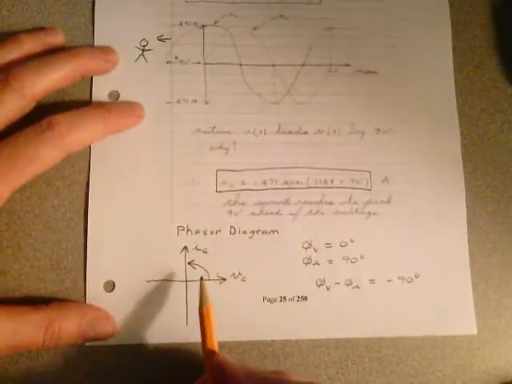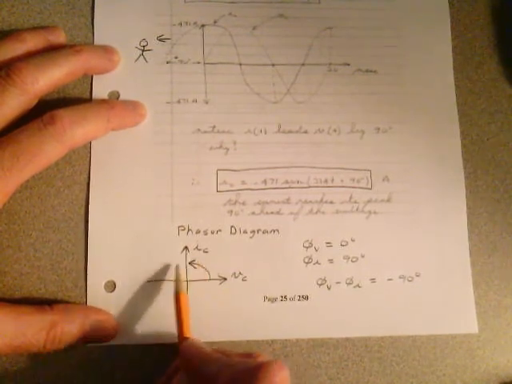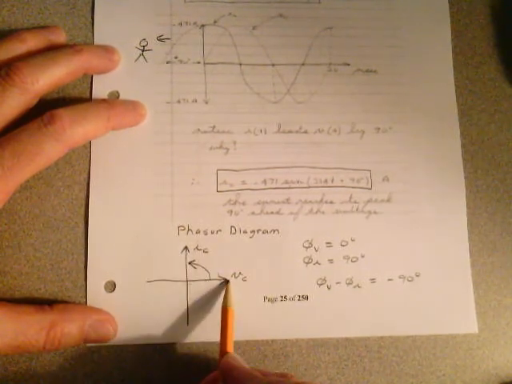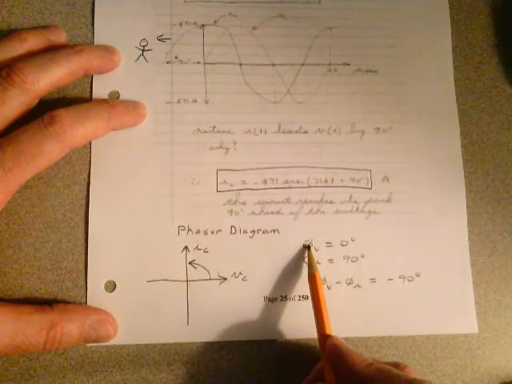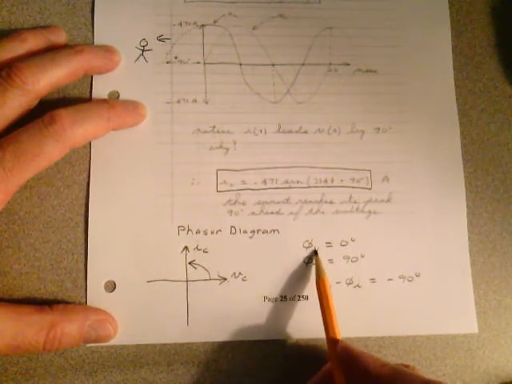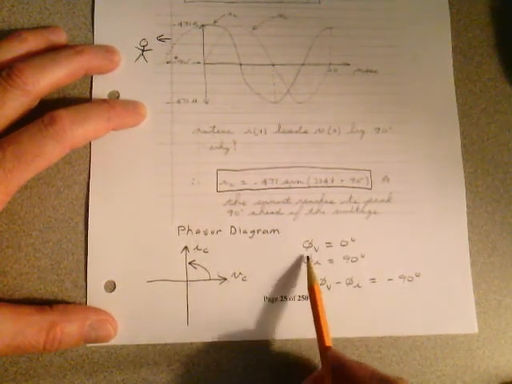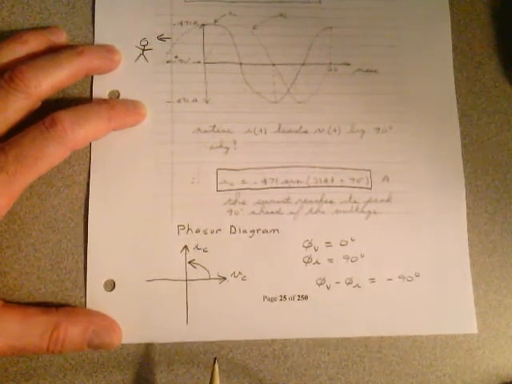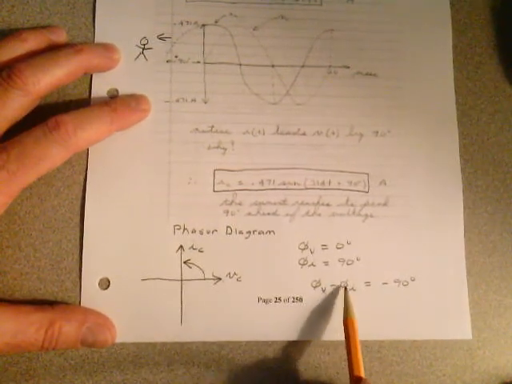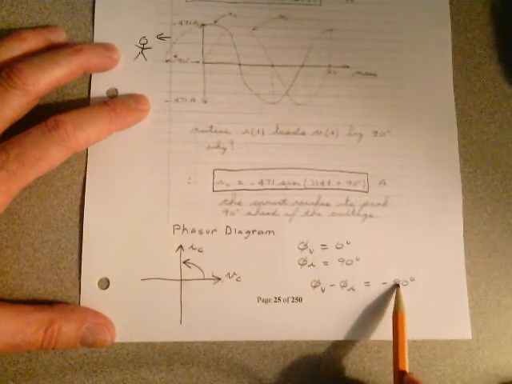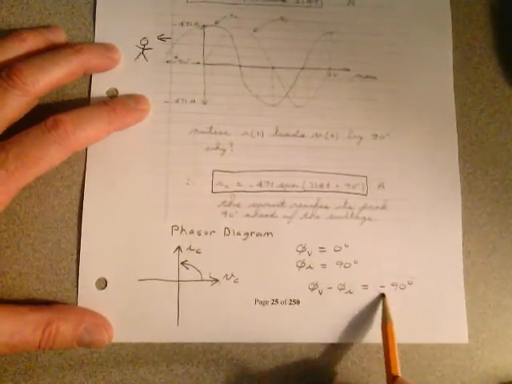It's 0 degrees here. And I want you to notice as that radius vector rotates counterclockwise, the current's ahead of the voltage. Another way of looking at that is the angle associated with the voltage is 0 degrees. The angle associated with the current's 90 degrees. You always take the voltage minus the current, and you get a phase angle that's minus 90 degrees. That's going to be pretty important.